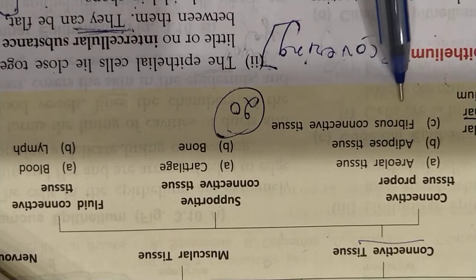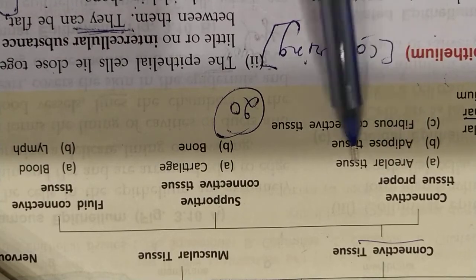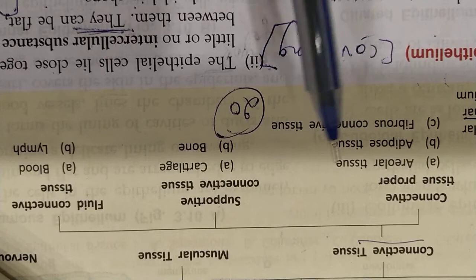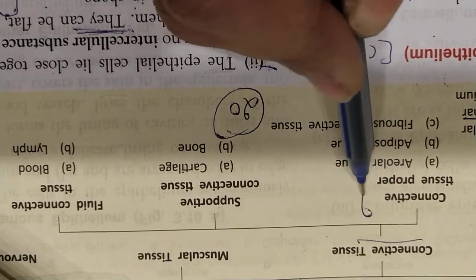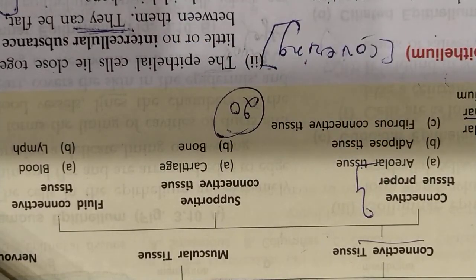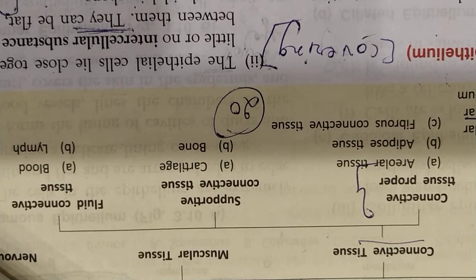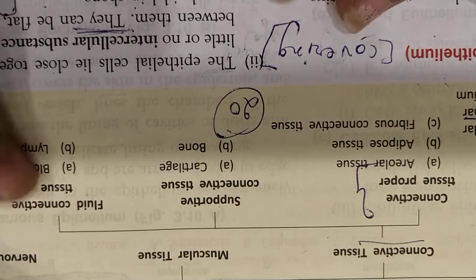Further, they are divided into areolar tissue, adipose tissue and fibrous connective tissue. So today we will see this much. Under connective tissue proper: areolar connective tissue, adipose connective tissue and fibrous connective tissue. Right?